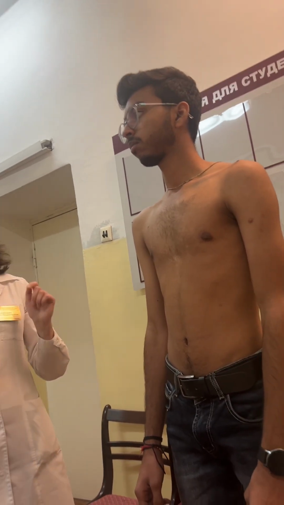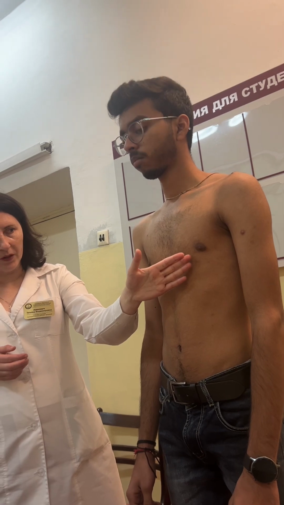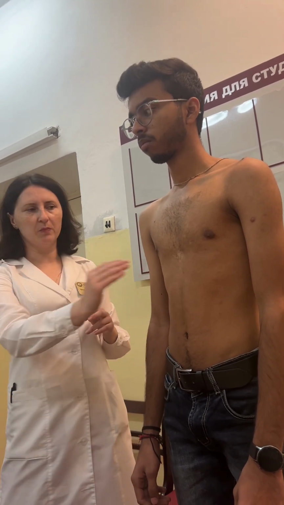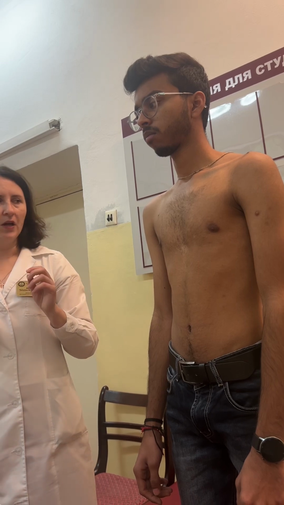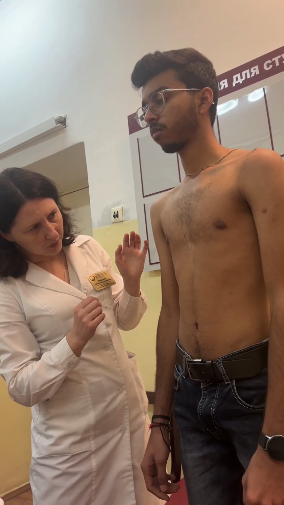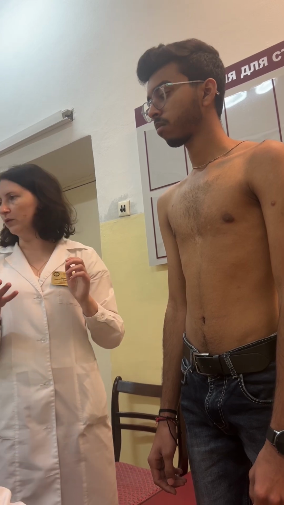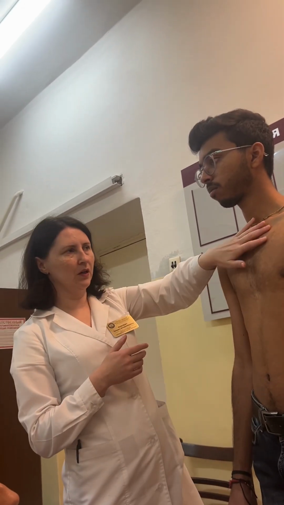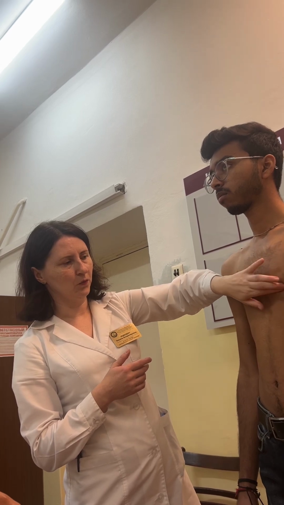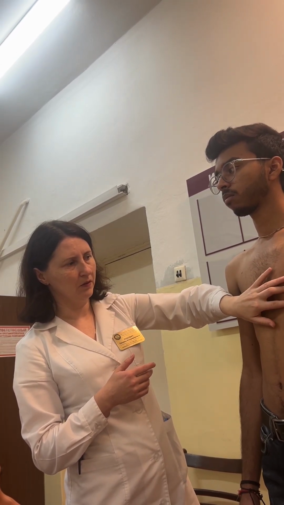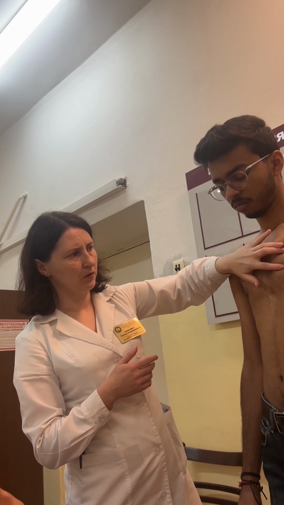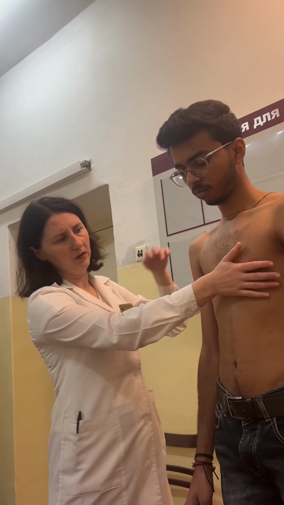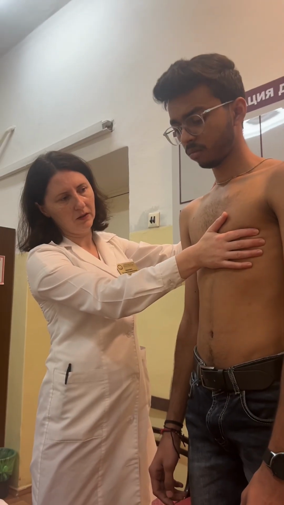Okay, how to determine the apical impulse? First we look. Sometimes if it's visible, you just place your fingers and that's all. Palpate, analyze it. If it's not so clear, here it's not so clear, what should we do? Yes, we need the 4th, 5th, 6th intercostal spaces and our 3 fingers. Okay. 2nd, 3rd, 4th, 5th, 6th. And place fingers.